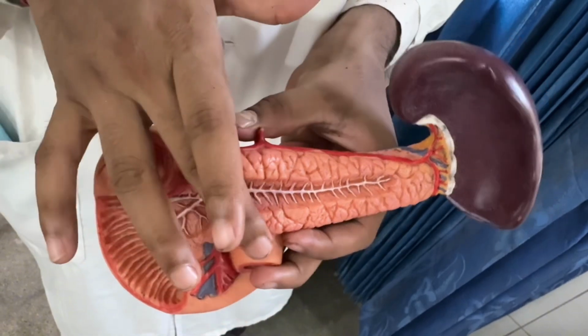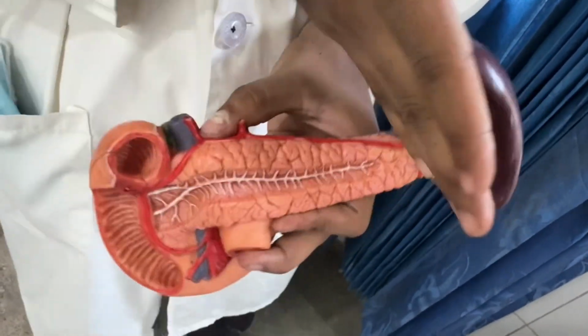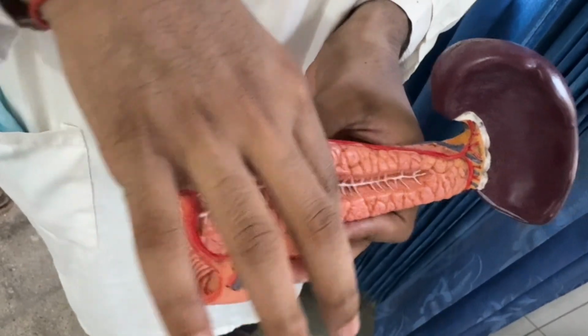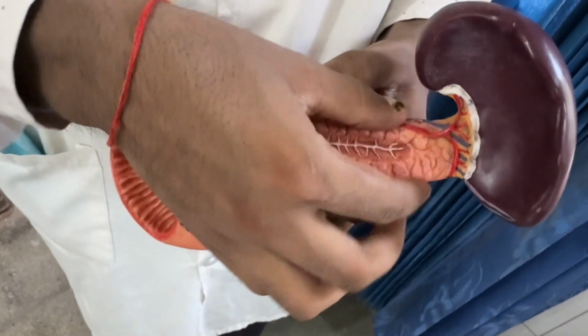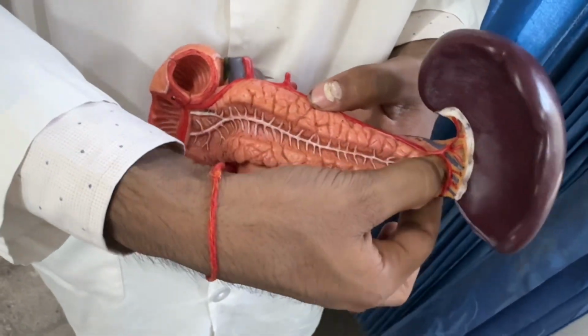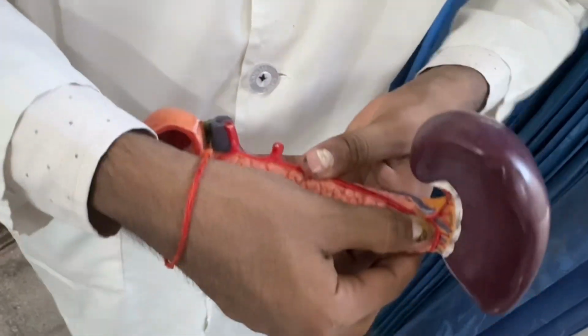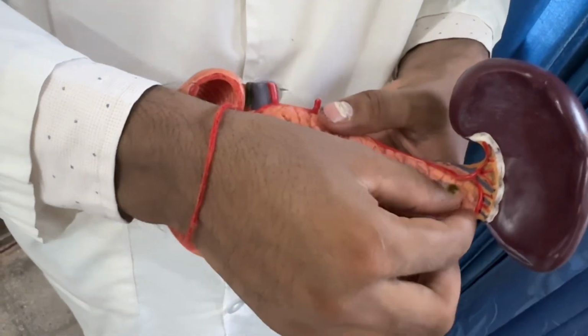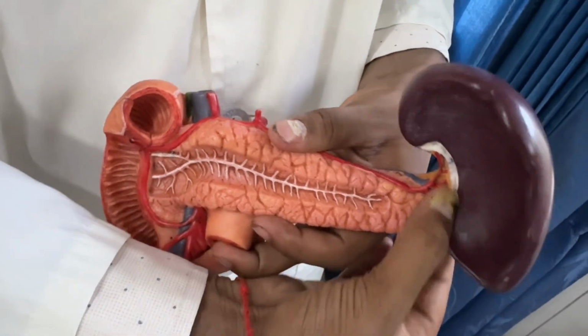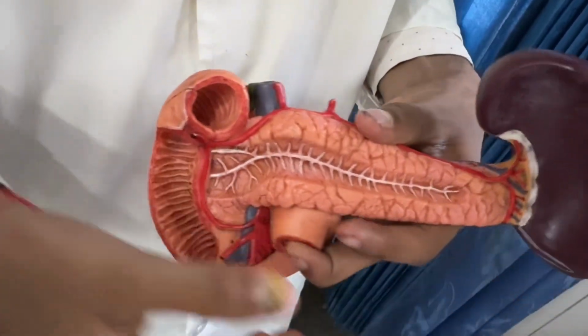The part of the pancreas that lies to the left from the left margin of the portal vein is the body, which extends up to the left kidney, up to the hilum of the left kidney, and the part of the pancreas within the lienorenal ligament is the tail of the pancreas.